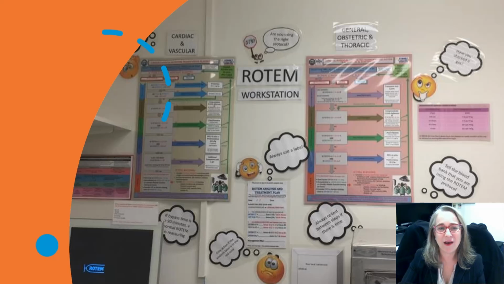So here I've got a picture of our very first Rotem workstation. On the bottom left, there's a Rotem machine, and on the bottom right, there's the blood fridge. And then there's the two original Rotem algorithms on the wall with a few reminders: should we always use a label? What's the hemoglobin? Are we using the correct algorithm? Tell the blood bank you're using the protocol.